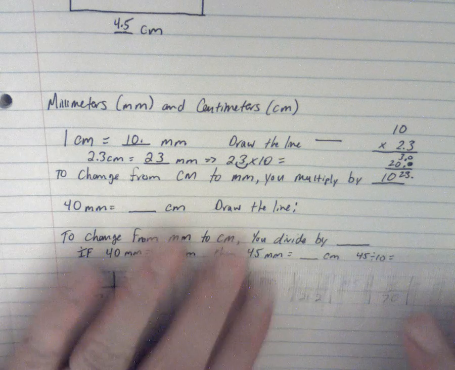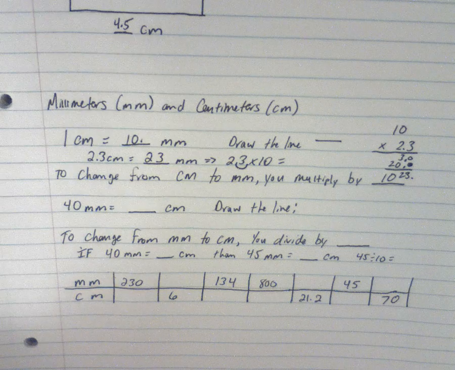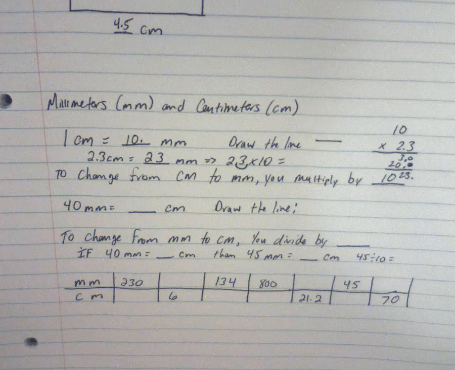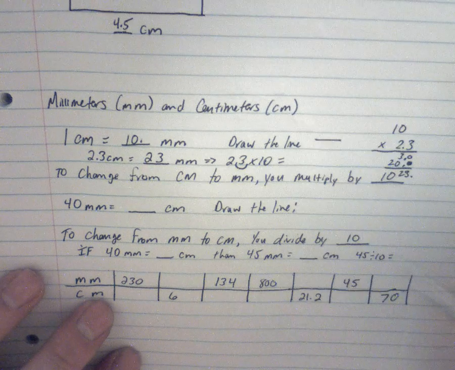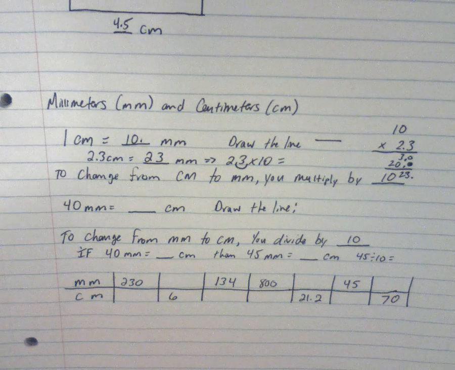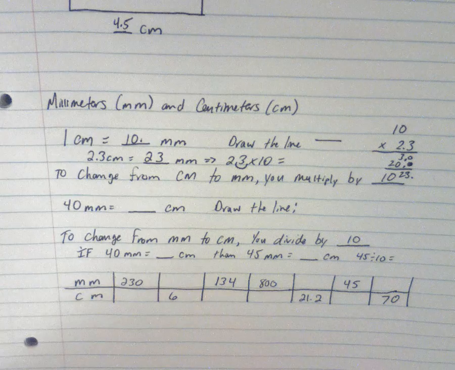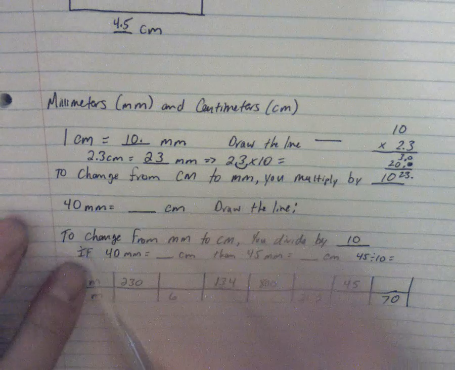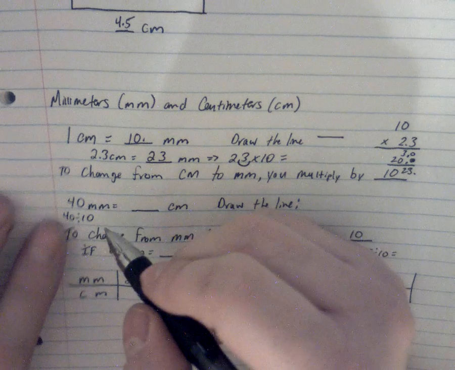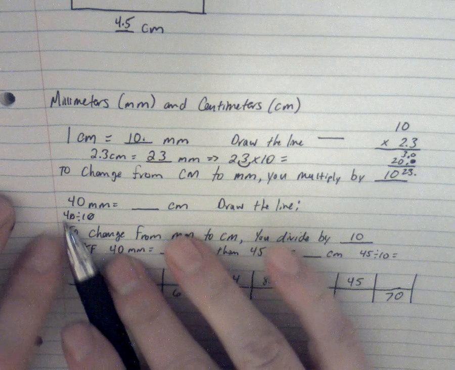Now, if I want to change from millimeters to centimeters, I need to go backwards. So what's the opposite of multiplication? It's division. I need to divide by 10. And so when I divide by 10, what I basically do is I cancel a 0. So let's say it's 40 millimeters. If I divide 40 by 10, what I basically do is I cancel out the zeros. And what am I left with?